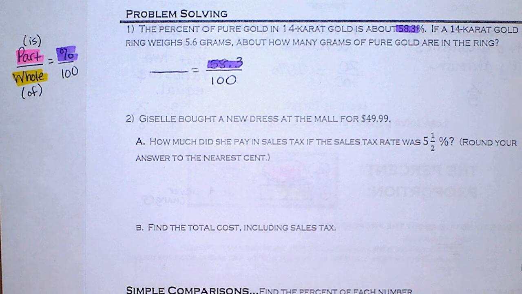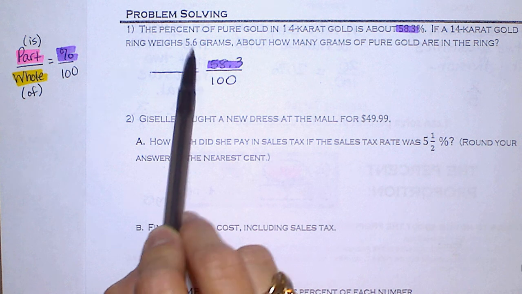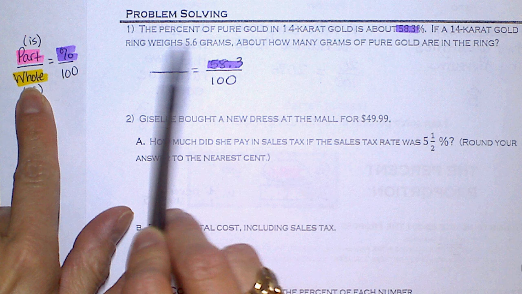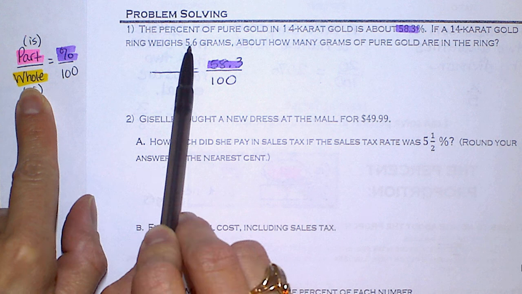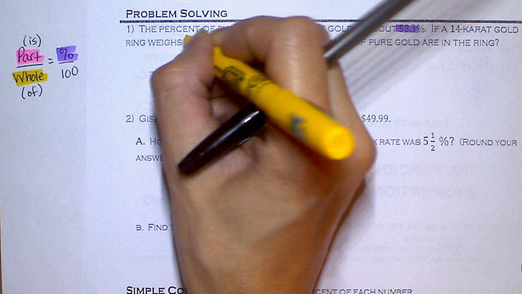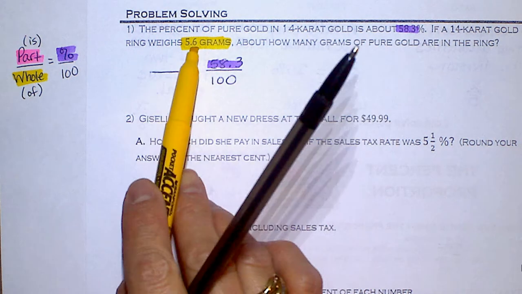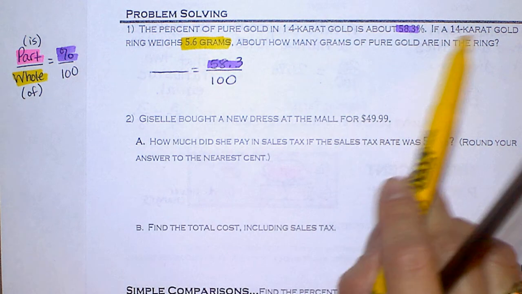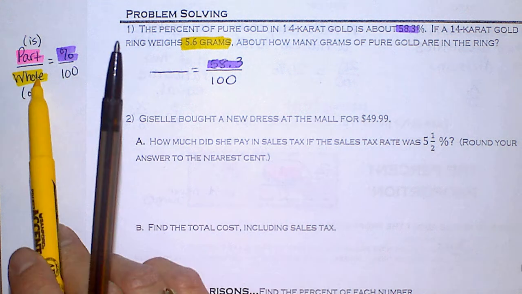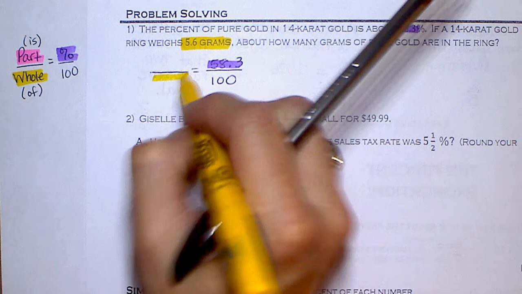Now, the ring weighs 5.6 grams. The whole ring weighs this much. So the whole ring weighs 5.6. So I'm actually going to highlight this yellow. Okay. So notice I don't have the word "is" or "of" right next to 5.6, but it says if a 14 karat gold ring weighs this much. That's the entire ring, the whole thing. So that's how I figured out the 5.6 is going to go down here.